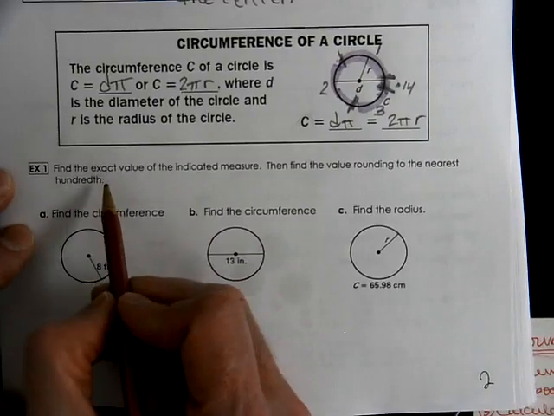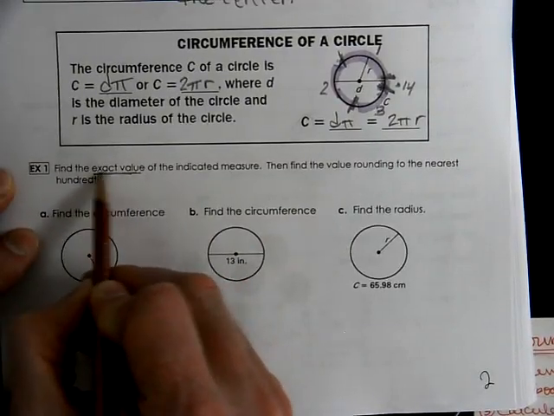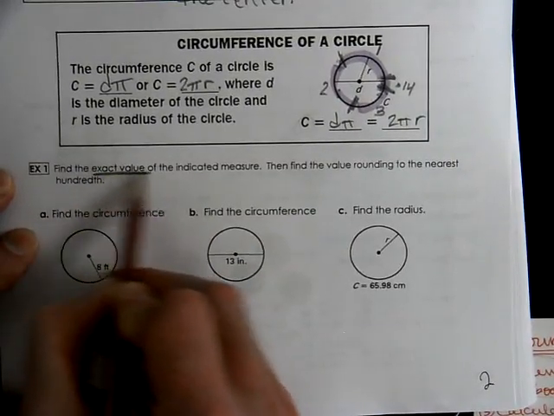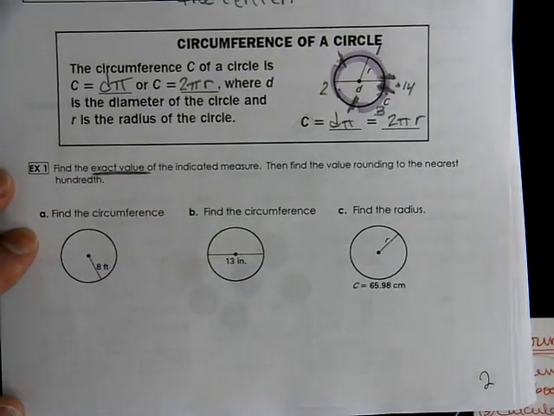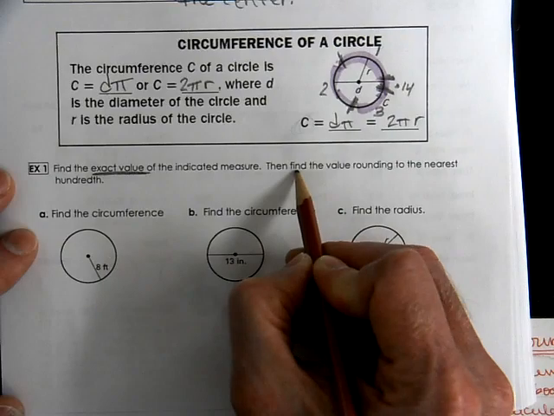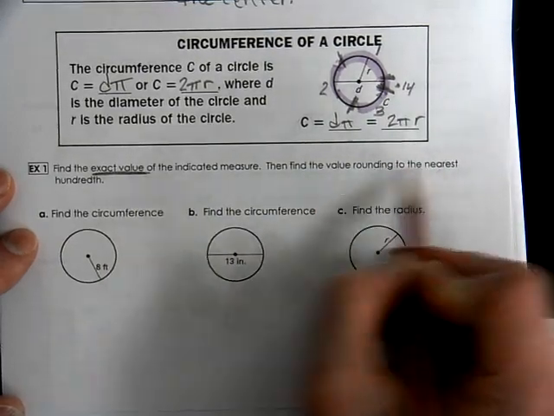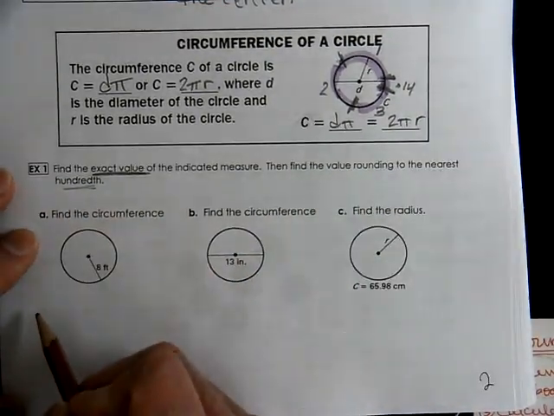We're going to be looking for an exact value, and listen to this carefully. An exact value includes the term pi. It's got to have the pi symbol in it. Answers are usually much nicer when it has the pi symbol in it. And then we're also going to find a rounded answer to the nearest hundredth.